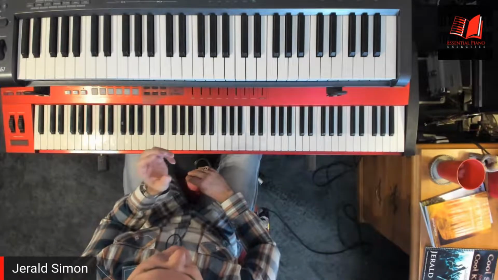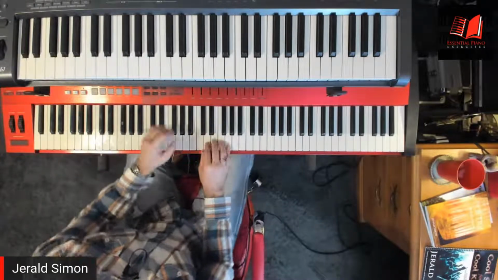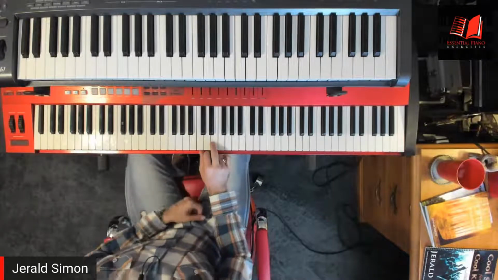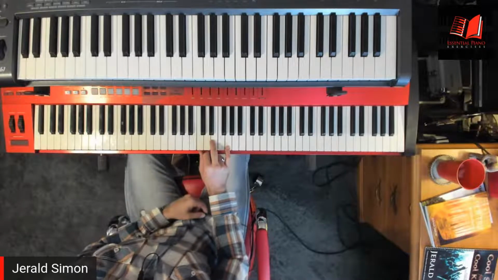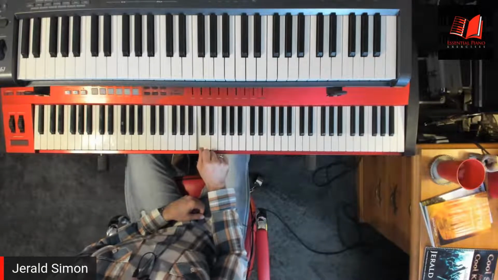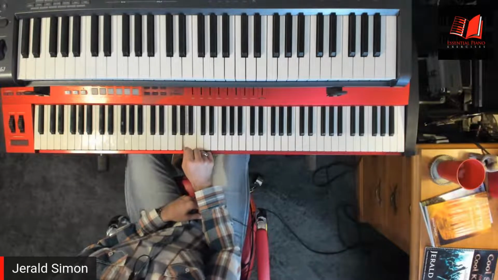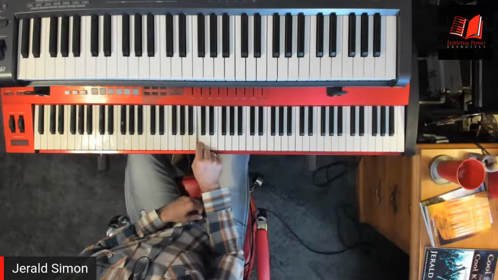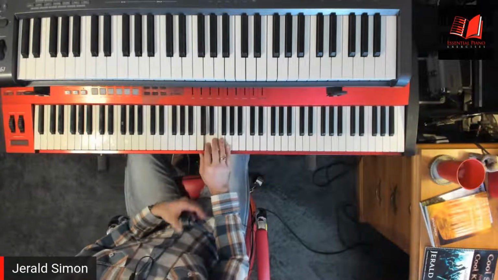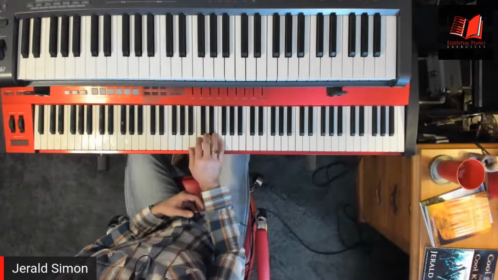In Jolly Old St. Nicholas, we actually have C major, G major, A minor, E minor, and F major as the primary chords. So if we play this, first the melody is just written there. And then we go down to A. So this is the melody that we're playing for Jolly Old St. Nicholas.